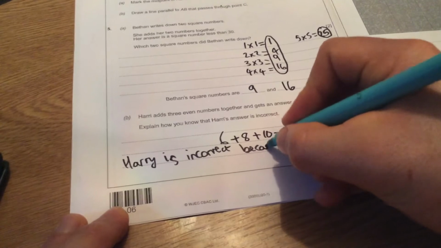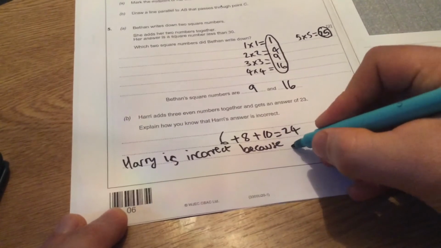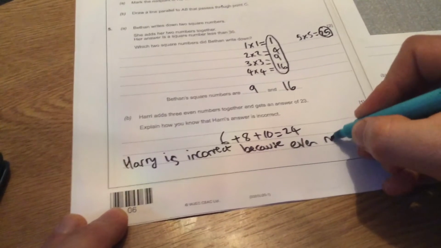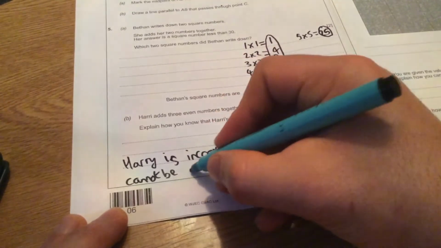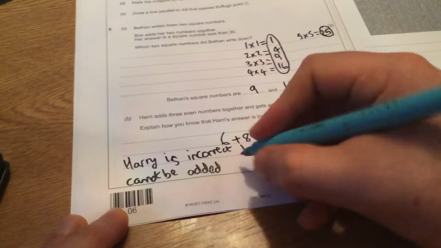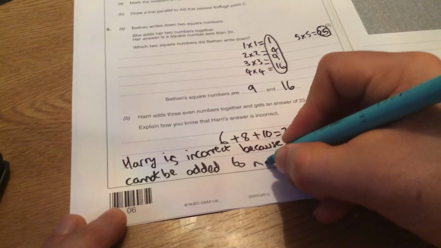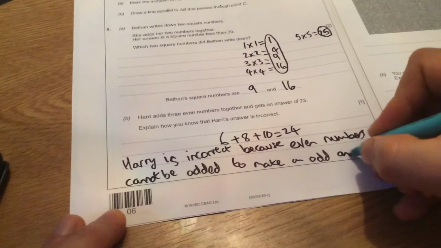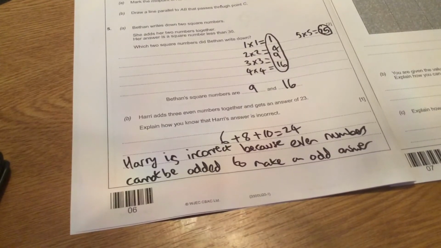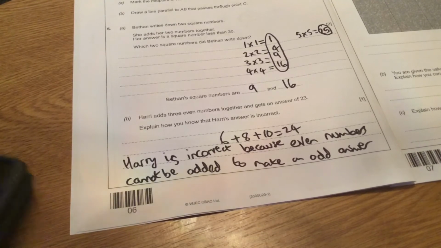And you'd write down Harry is incorrect because even numbers cannot be added to make an odd answer. And if you're unsure if that statement's true, just take your calculator and keep trying with even numbers. And obviously if you can't get there, you know that even numbers can't be added to make an odd answer.